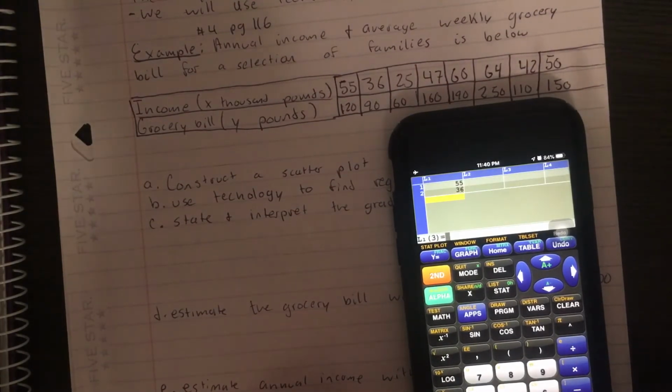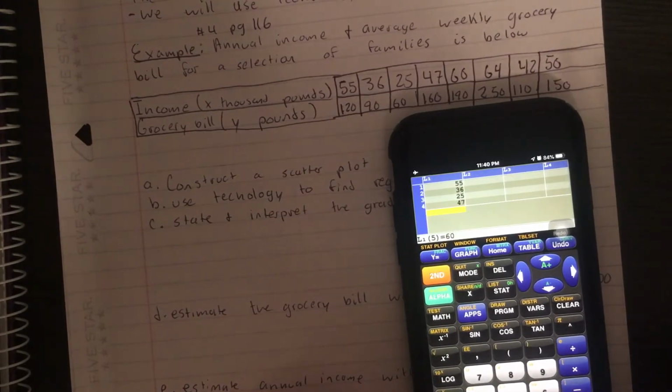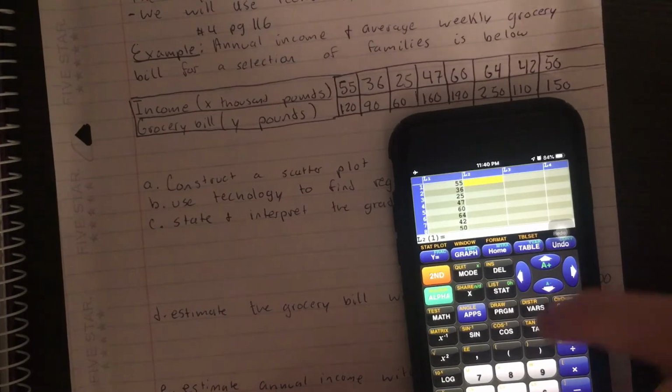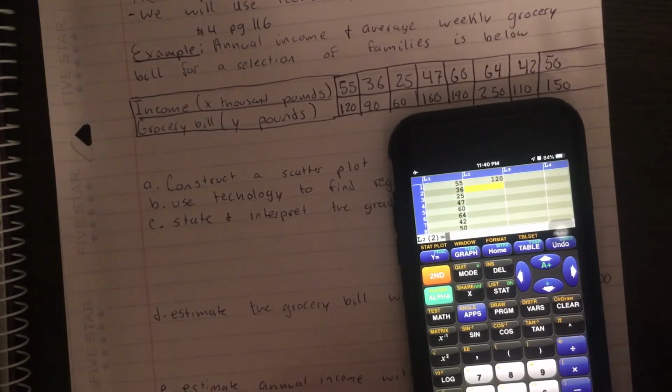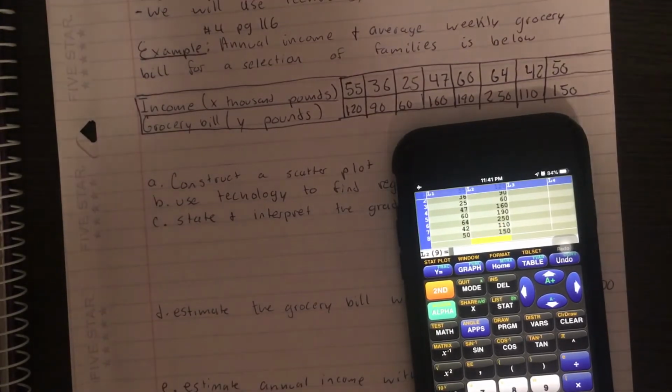So I'm punching in my X values. There's a little bit of a longer list. 60, and then 64, and then 42, and then 50. So then we're going to punch in our Y values. 90, 60, 160, 190, 250, 110, and 150.